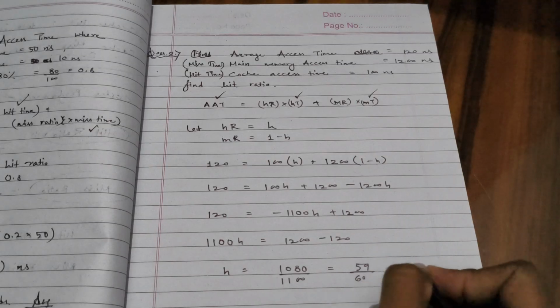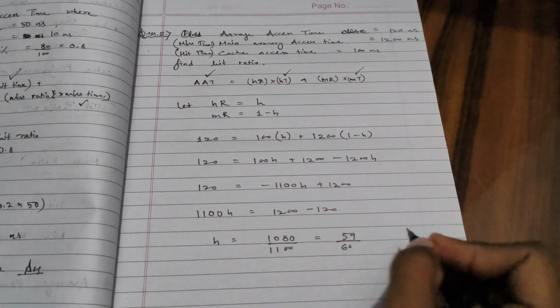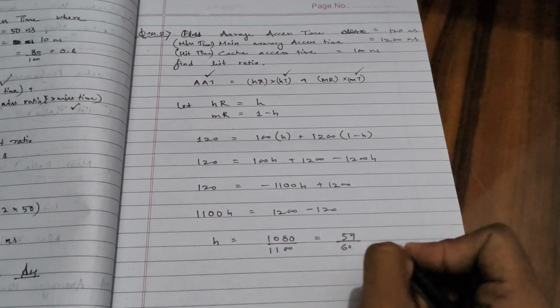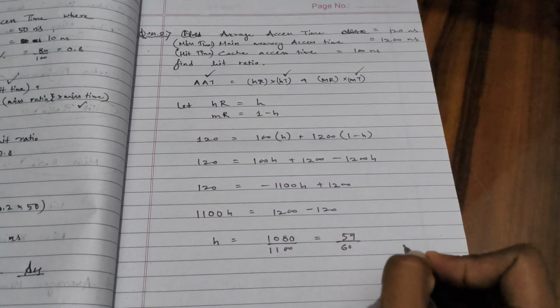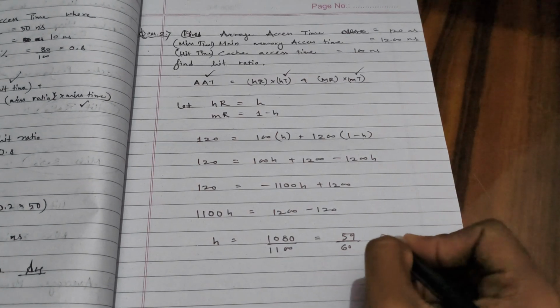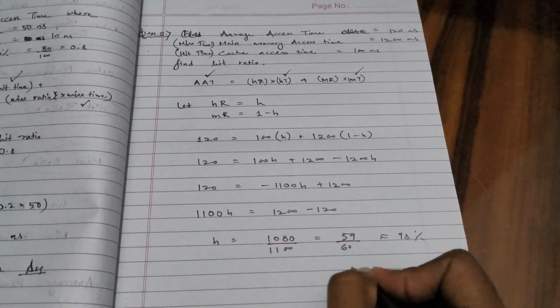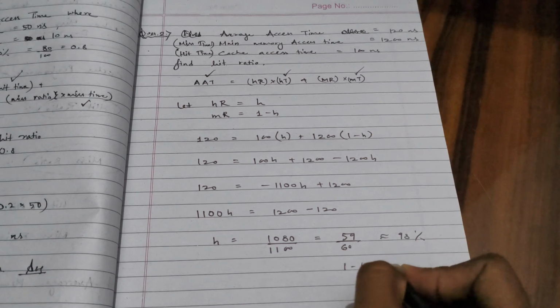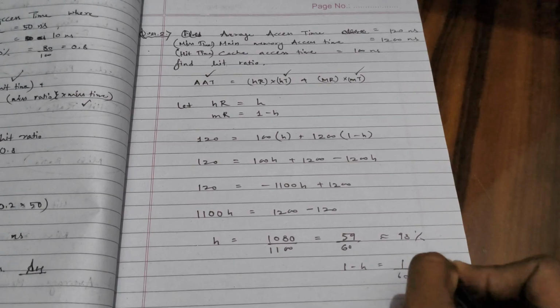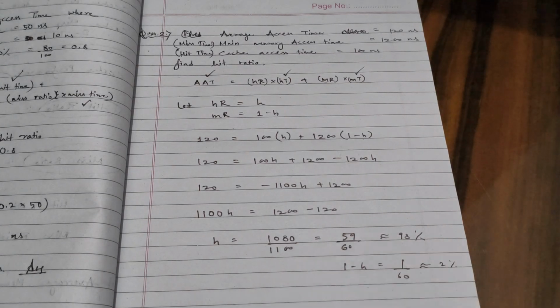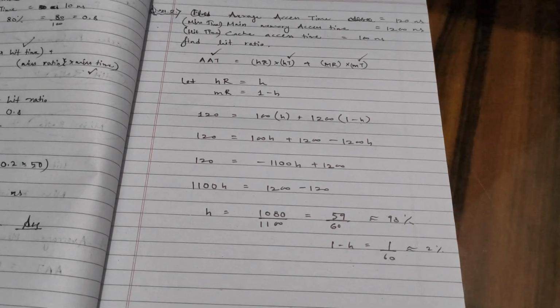Now we can calculate it with the help of a calculator, but the hit ratio would be 59 by 60. In percentage, it would be something around 97 or 98%, so right at 98%. Similarly, the miss ratio, which is 1 minus h, would be 1 by 60, or something close to 2%. Right.